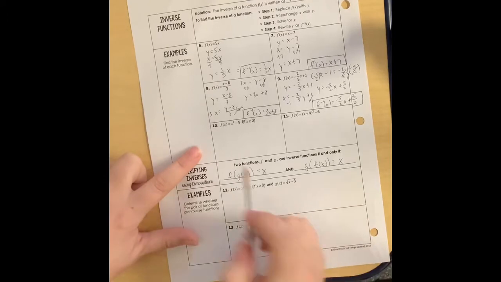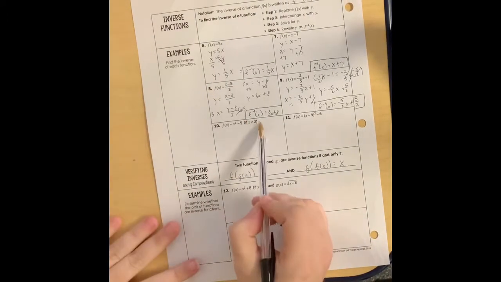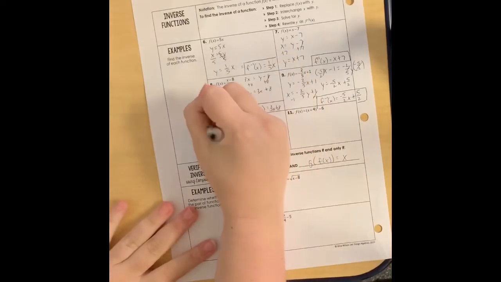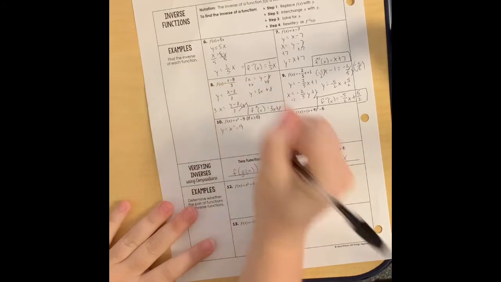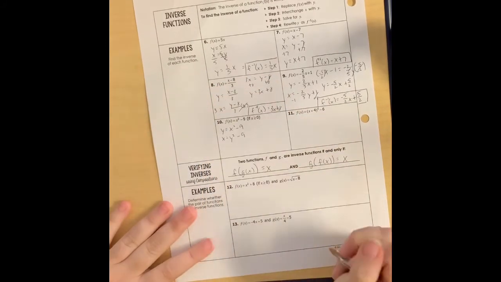Okay, all right, this next one. There's an extra little part to it because of this. First, we're going to do this part. So we have y equals x squared minus 9. Then we switch those. X equals y squared minus 9.